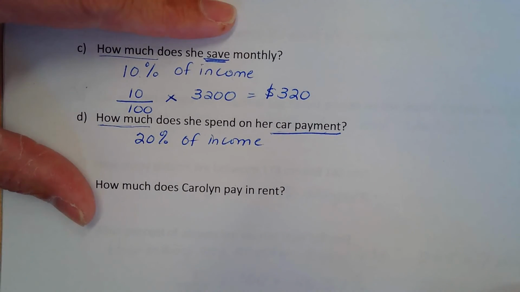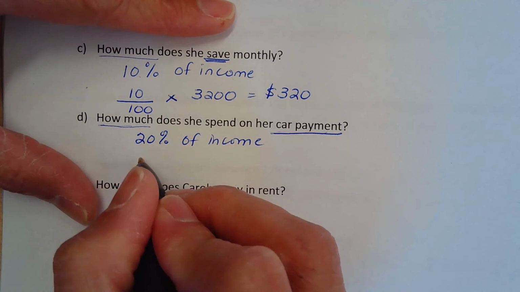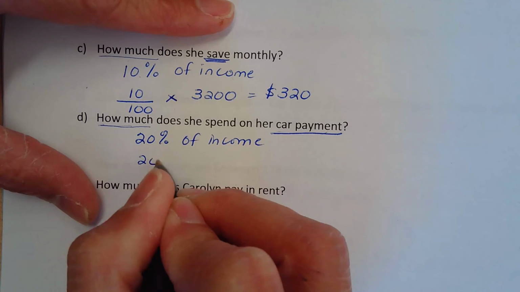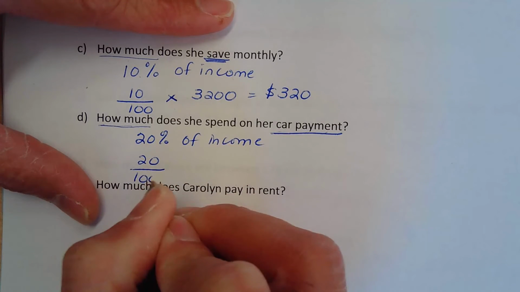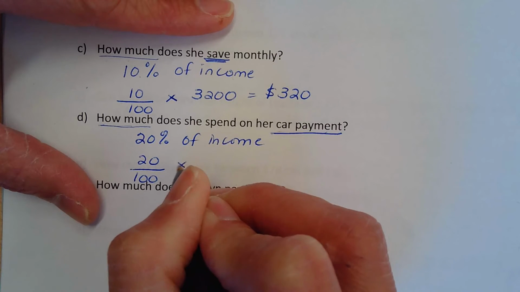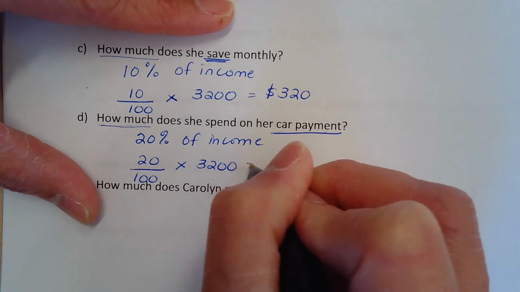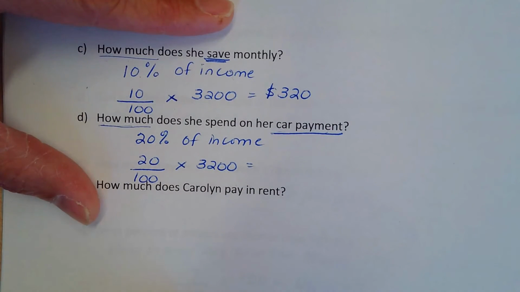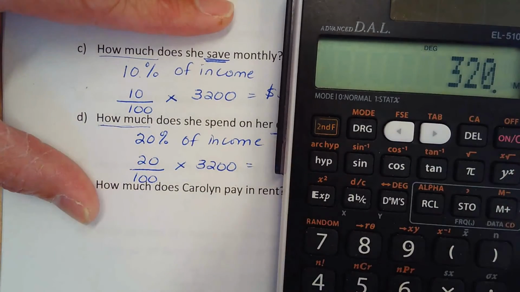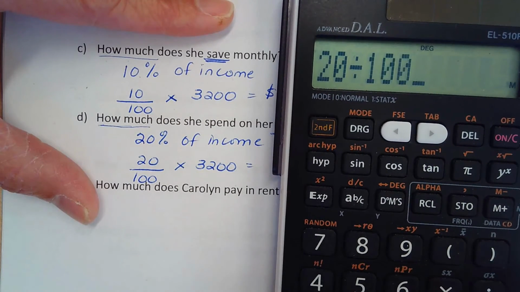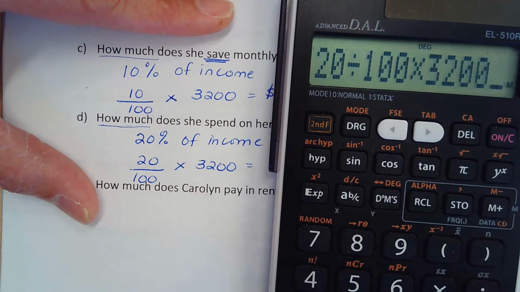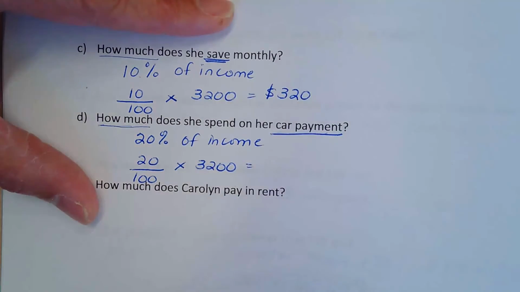Okay, so how do we do that? 20% means 20 out of 100 times income, 3,200, 640. $640.